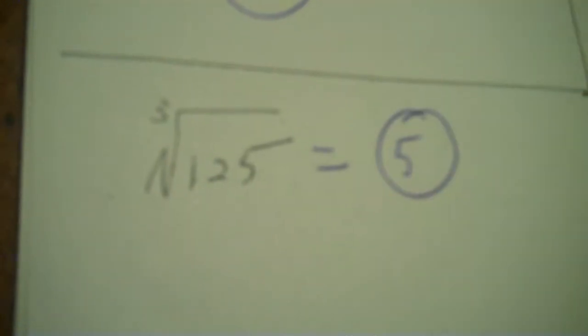Now the cubed root of 125. Now it's a radical with a 3. This means what times what times what, there's 3 of them, equals 125. Well, it's not 1, okay? 1 times 1 times 1 is 1. 2 times 2 times 2 is 8. 3 times 3 times 3 is 27. 4 times 4 times 4 is 64. 5 times 5 times 5, 125. So, fill those in with 5. The answer to this is just 5. Put equals 5.